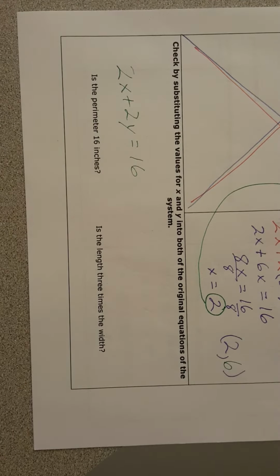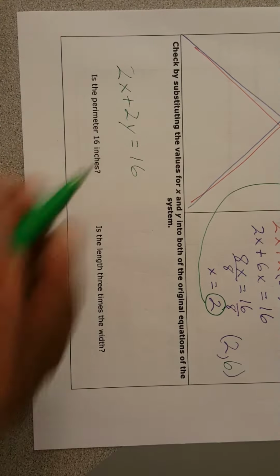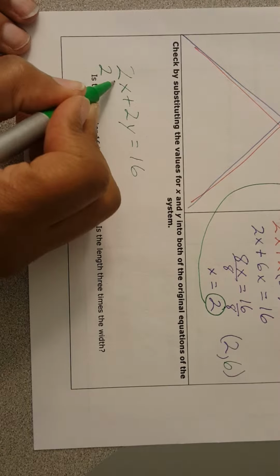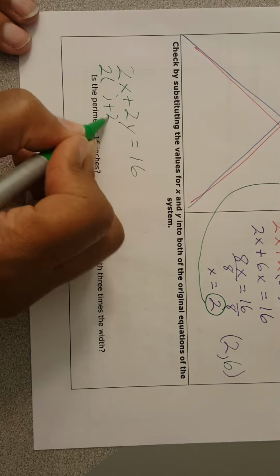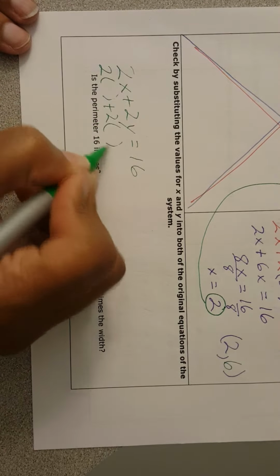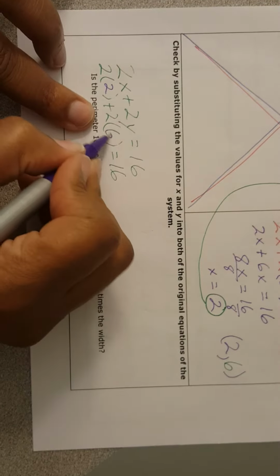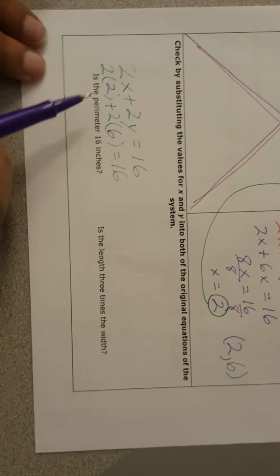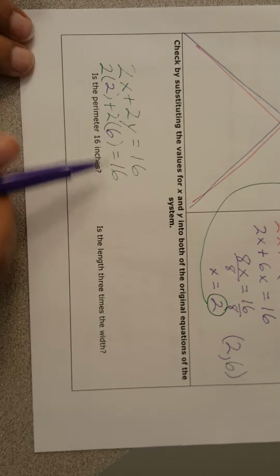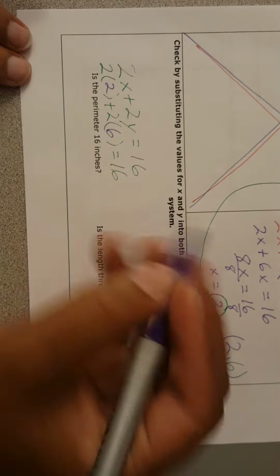If I go back and replace my two values for x and y, that becomes 2 times 2, which is 4, plus 2 times 6, which is 12. 4 plus 12 is 16.